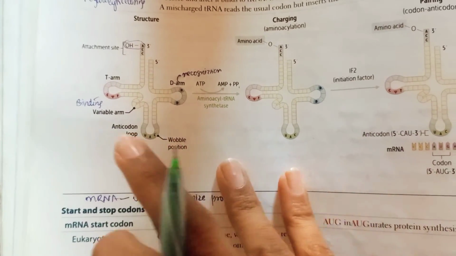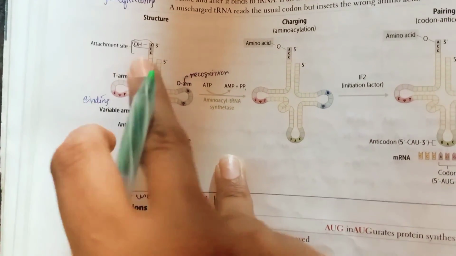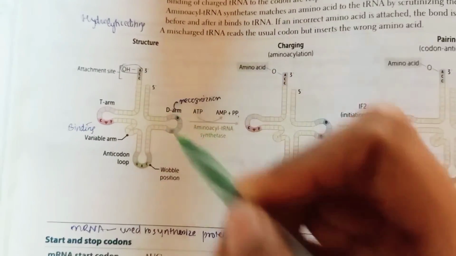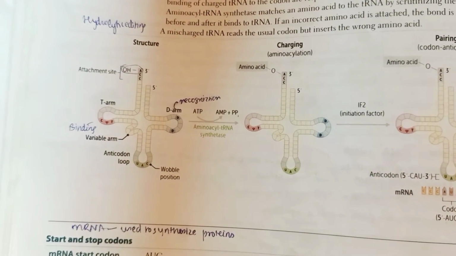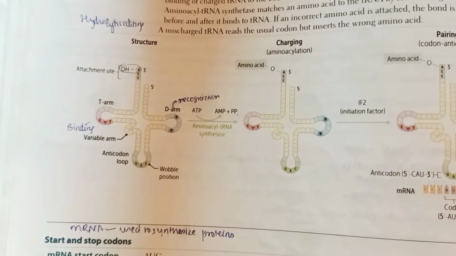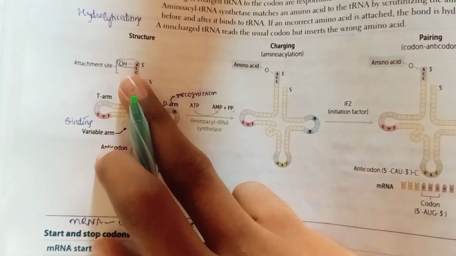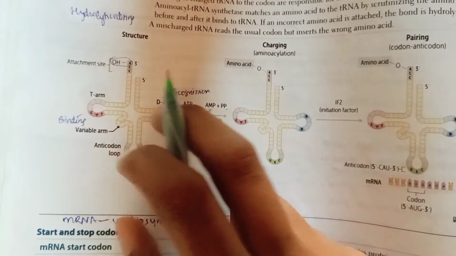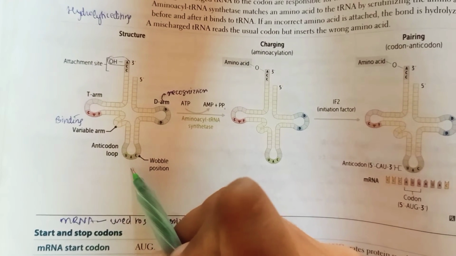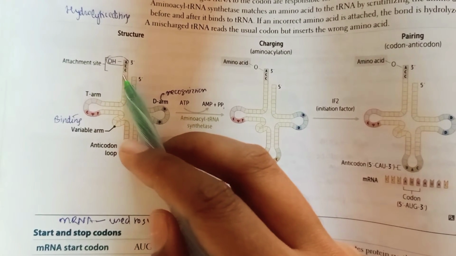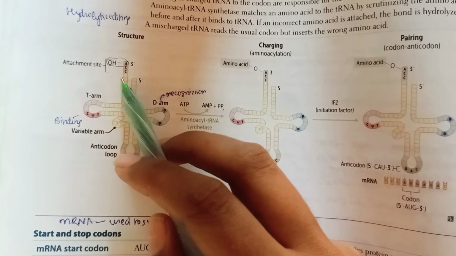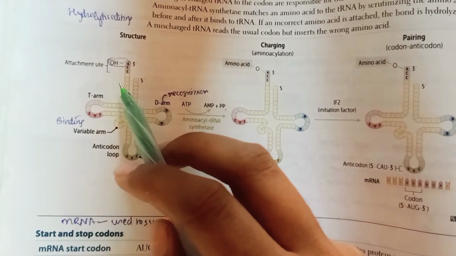So this is actually made up of 75 to 90 nucleotides, and it has a 3' end where you have CCA. CCA, you can remember them as can carry amino acids. Okay, this is the 3' aminoacyl end, and opposite to that is called the anticodon end. You can see here this opposite one is an anticodon loop. This is the attachment site where CCA is present in both eukaryotic and prokaryotic cells.